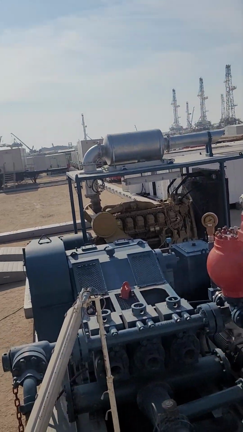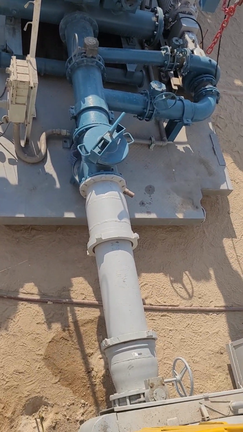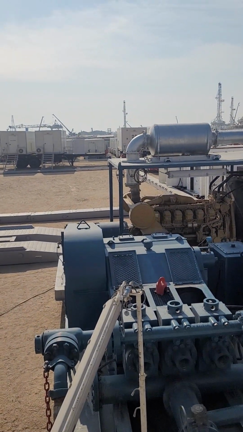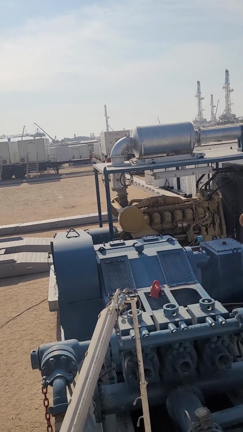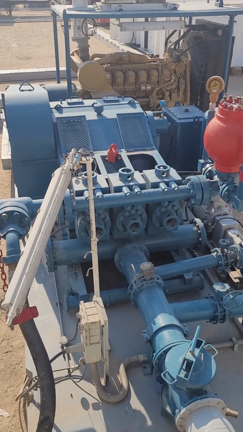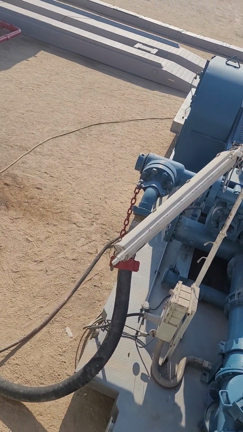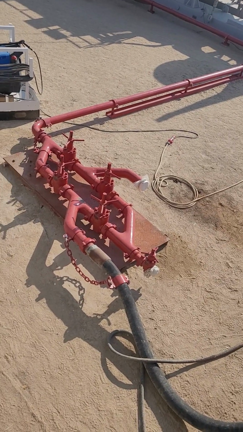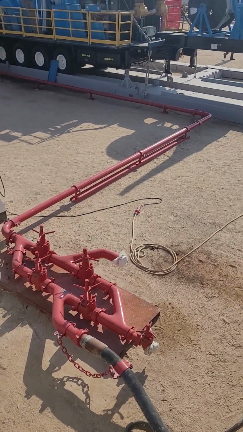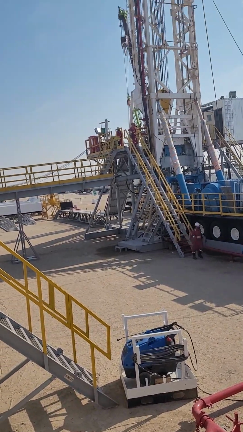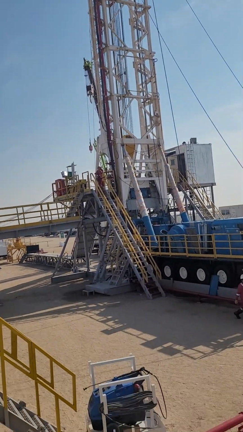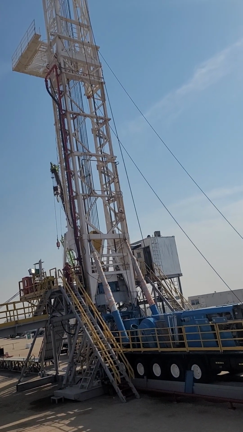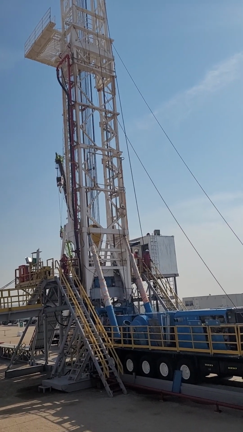Here, what else? This is the suction line. This is the big one. And after the pump, we have the discharge line. It will go from the discharge line, this one, then go to the hose. The hose will go to this manifold. We can divert it. You see, the red one. We call it the standpipe. Standpipe on the mast to the left.